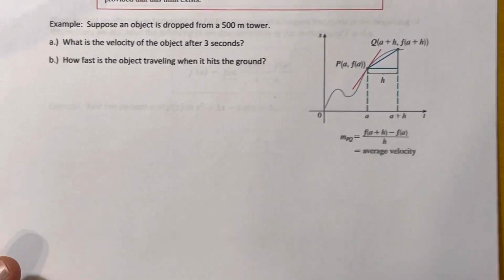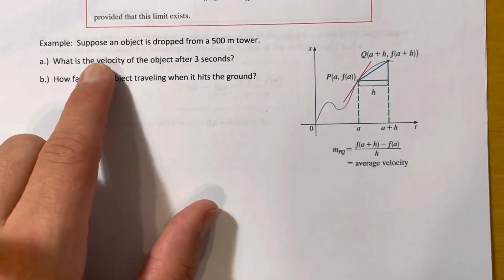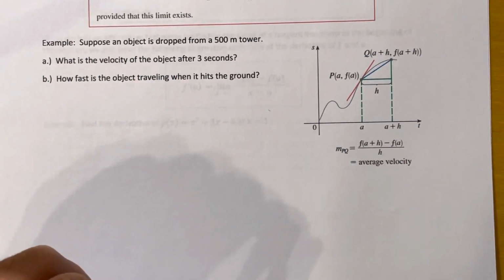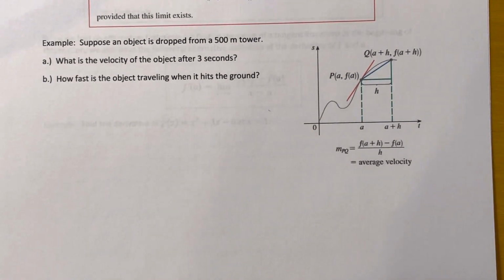All right, so we're going to look at an example using the relationship between position and velocity that we've talked about at the end of the previous video. There's two parts to this. Suppose an object is dropped from a 500-meter tower. We want to do two things. We want to find the velocity of this object after 3 seconds, and then we want to find how fast the object is traveling once it hits the ground, that exact instant in time.